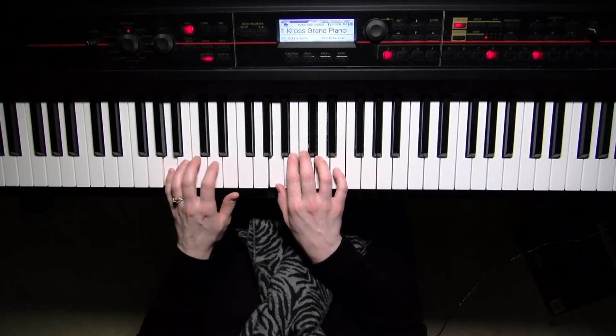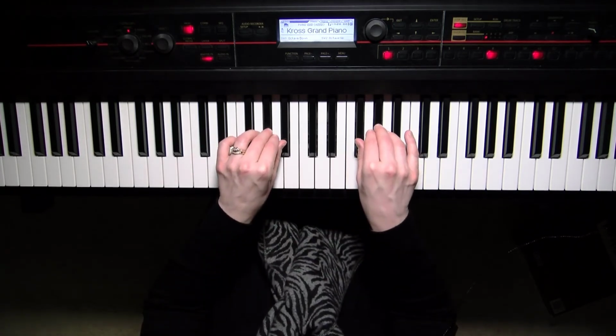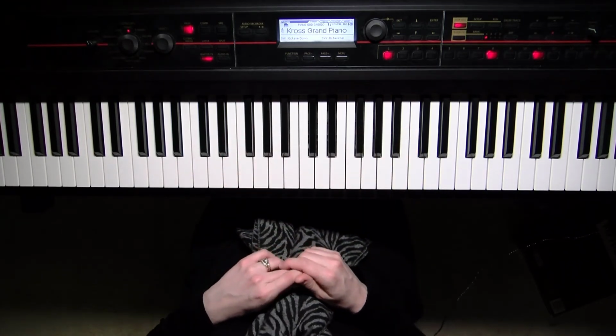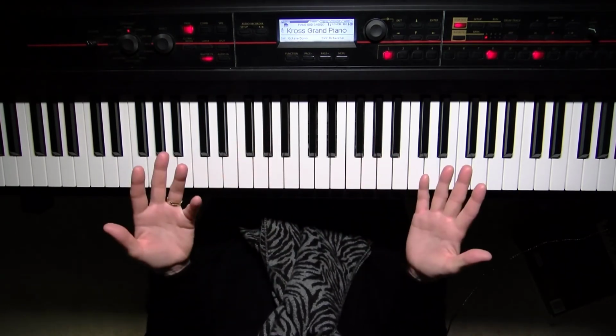You notice in this scale we go all the way back to naturals except for that second to last note right at the top of the scale, that G sharp. Okay, we'll do just one more for review if you're still needing assistance. Let's try E major.